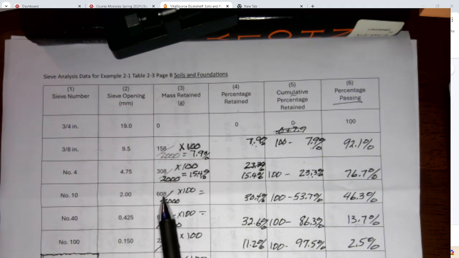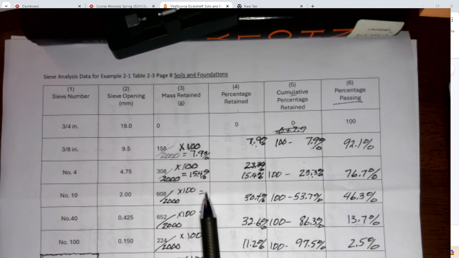It retains 608 grams. And again, divide that by 2,000. It won't take me long, but I'll slow down a little bit so that you won't get as lost.